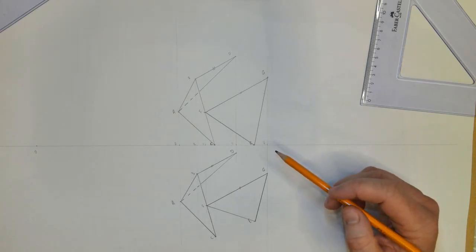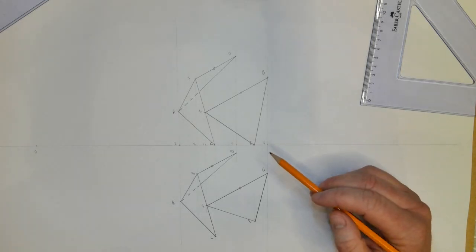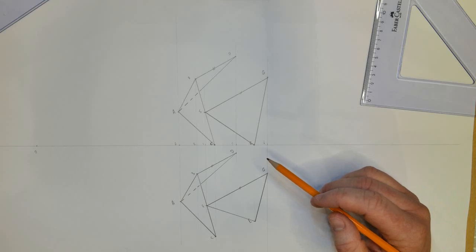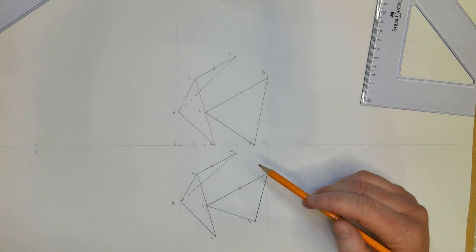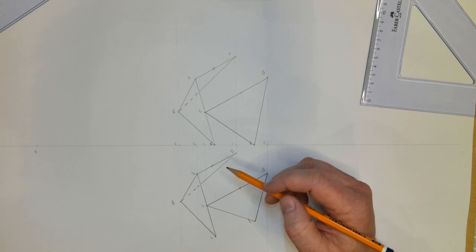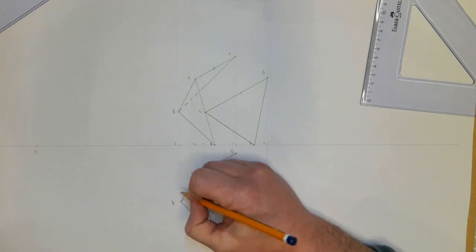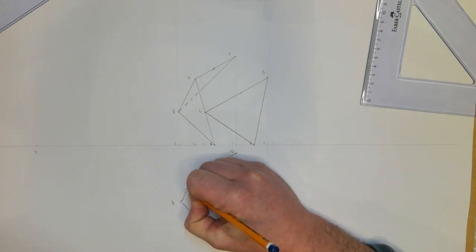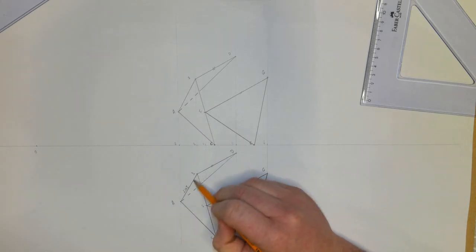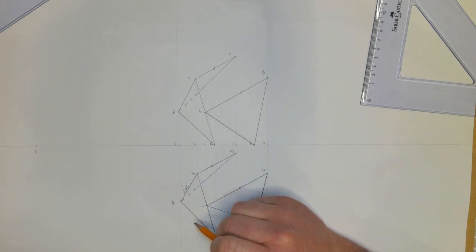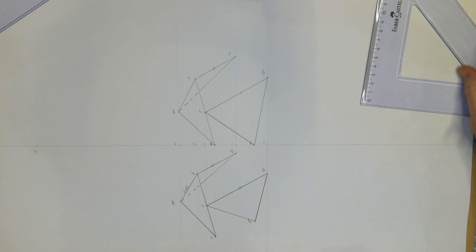Part B of the question asks us to determine the dihedral angle between the planes ABC and ABD. So what we're looking for first of all is the line of intersection, LOI, and the line of intersection between both those planes is the line AB.